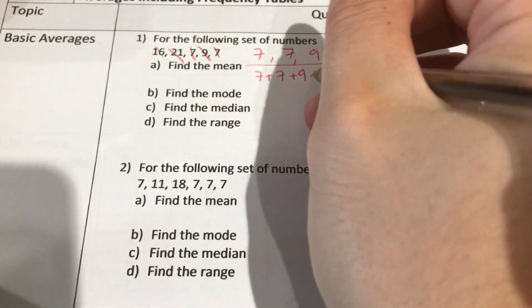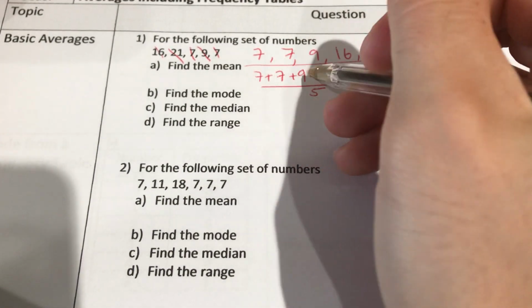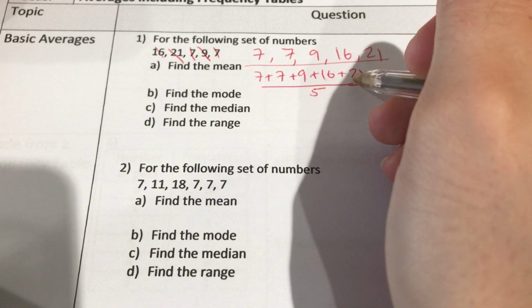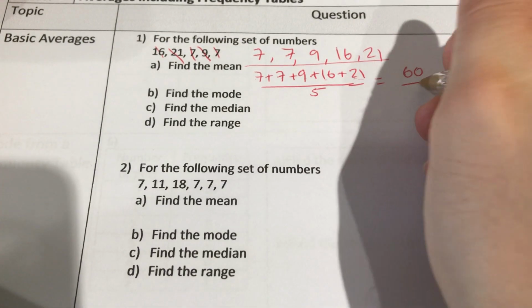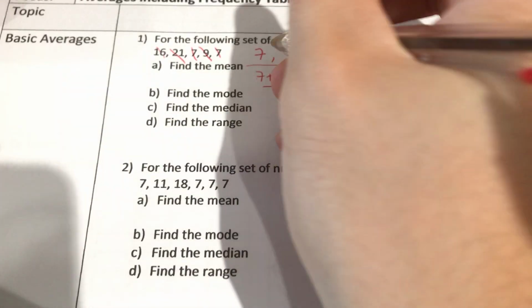So the mean, add them all together and divide by how many? 1, 2, 3, 4, 5. So divide by 5. So we've got 7, 14, 23, 39, 60 divided by 5, which is 12. So that's your mean.